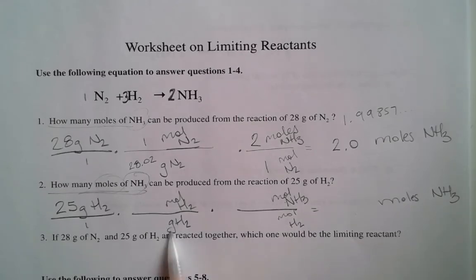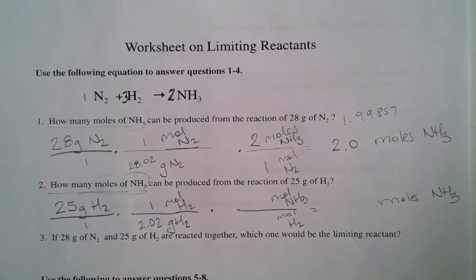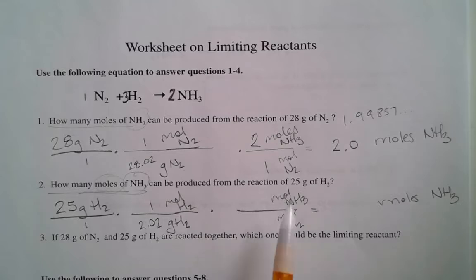1 mole of H is 1.01, so 2 is H2. We've got 2.02 grams of H2 for every 1 mole. So hydrogen just weighs less, which makes sense. You can make a blimp out of hydrogen. It is not recommended, but you can.